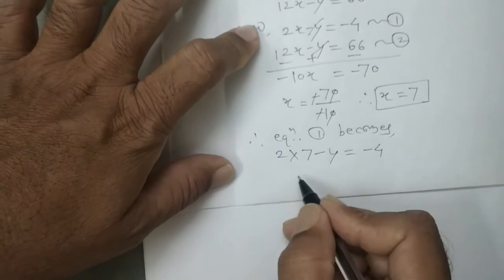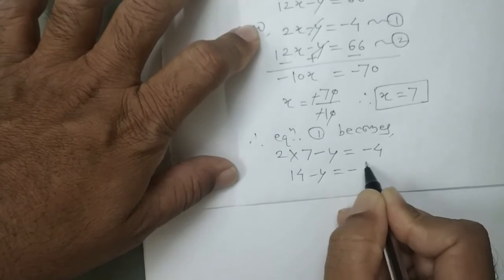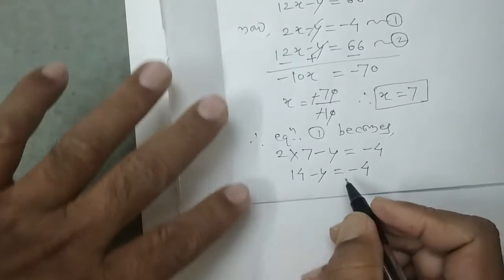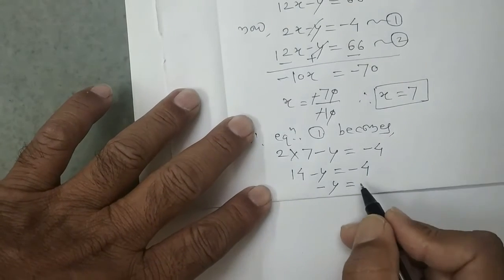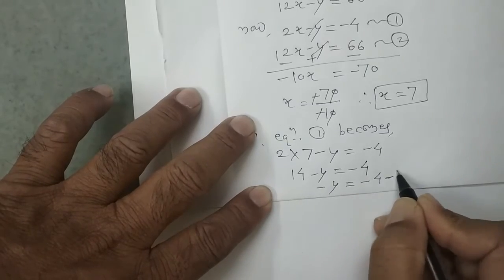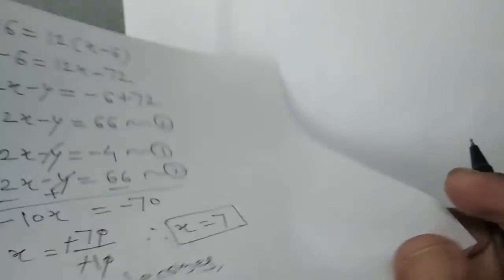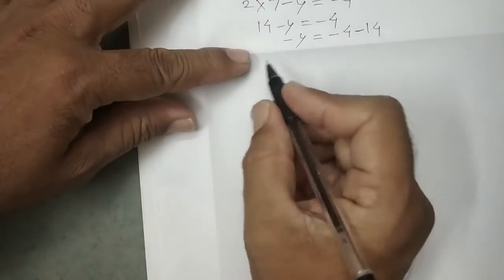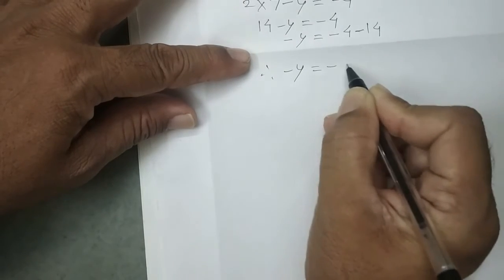Therefore 2 into 7 is 14, minus y is equal to minus 4 minus 14, so minus y is equal to minus 18.